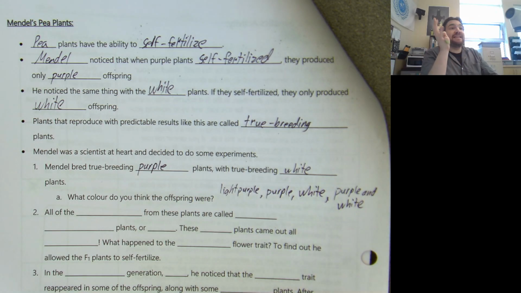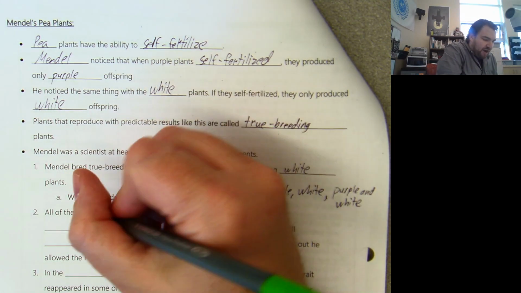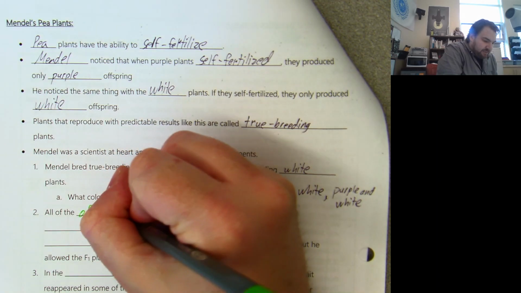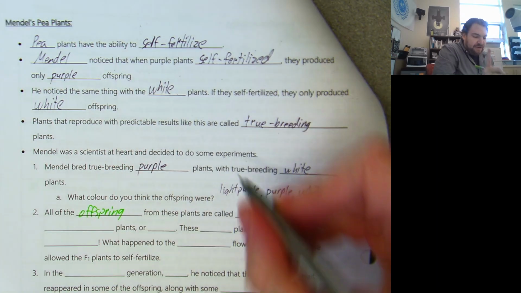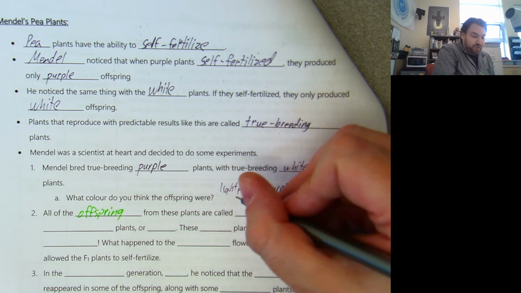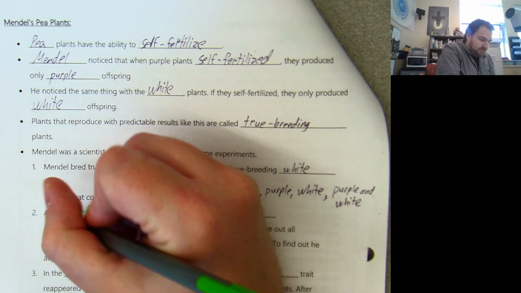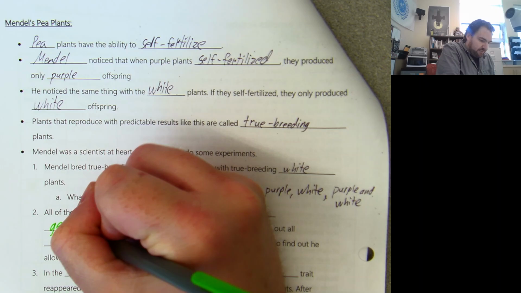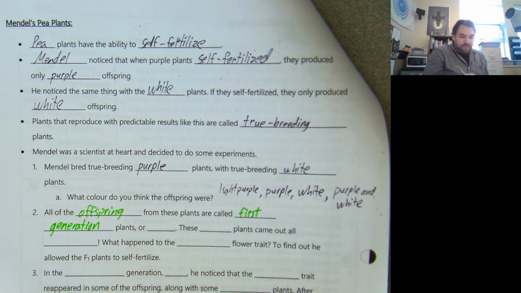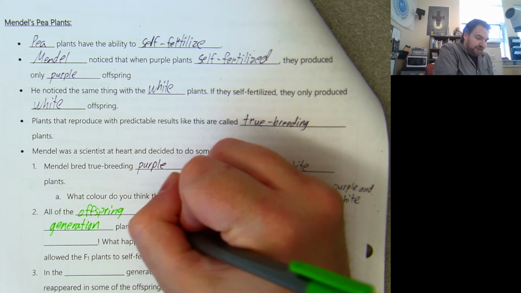So let's take a look at what Mendel actually saw. Now we're going to put together some language here first. All of the offspring from the first generation, from the parents, he called the first generation. He called that first generation F1.